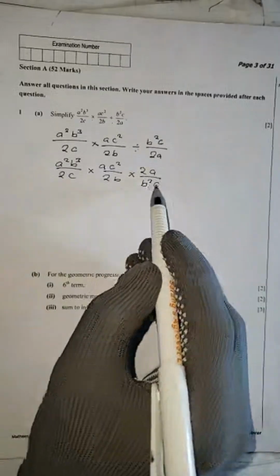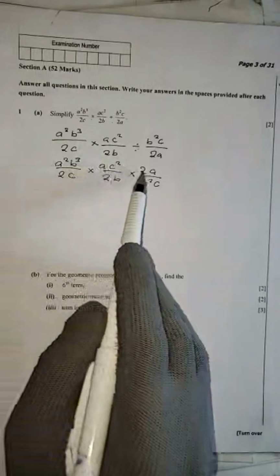B squared c. Okay, so having introduced a multiplication sign there, we can just multiply direct. Okay, we can multiply numbers direct. So let's group numbers together. When you look at on top here, we have an invisible one here, an invisible one. Let's write 2. Okay, 2 multiply. Let's group all the a's.